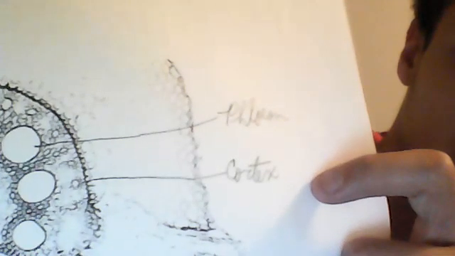Next, we have the diagrams that we printed out. So, right here, you have the phloem, which is going to be about right here. There we go.